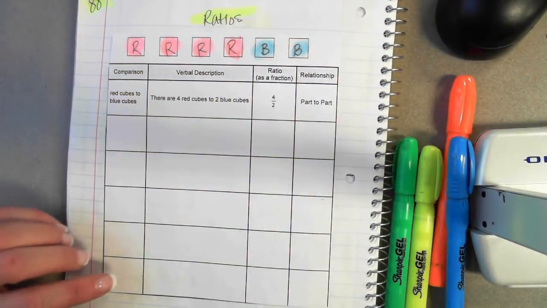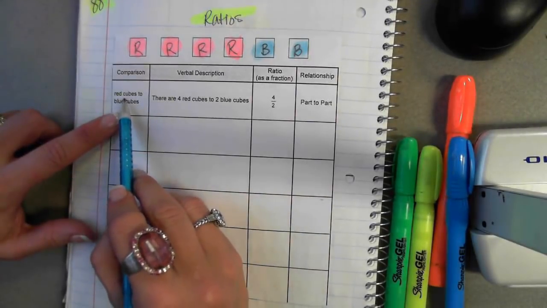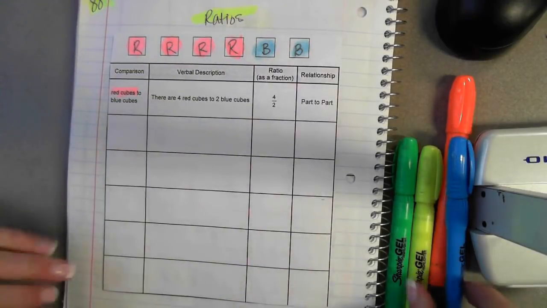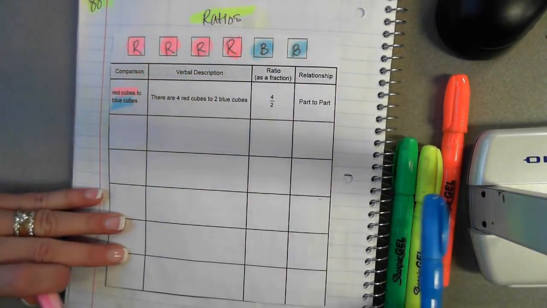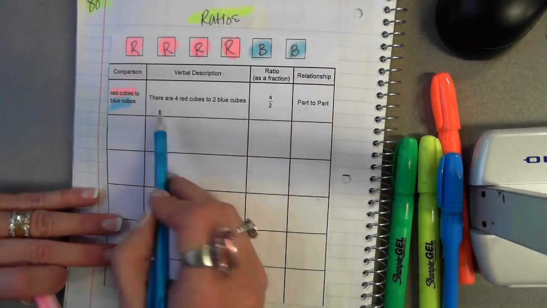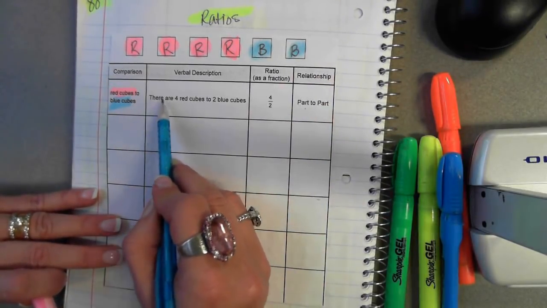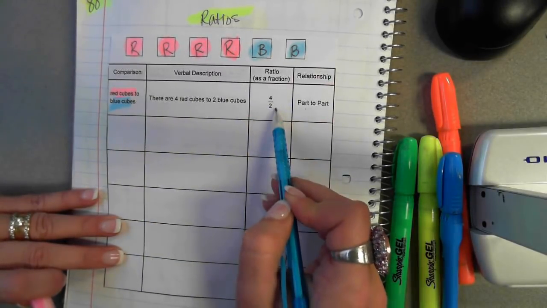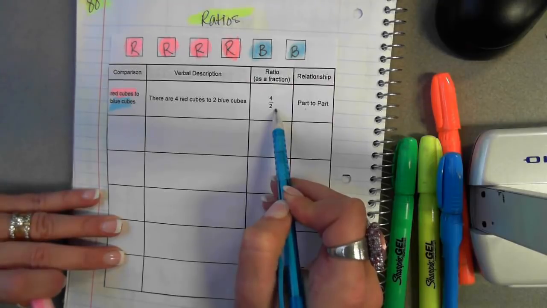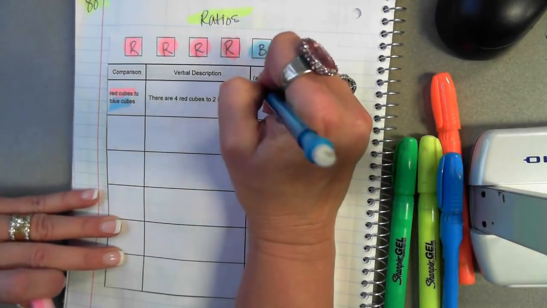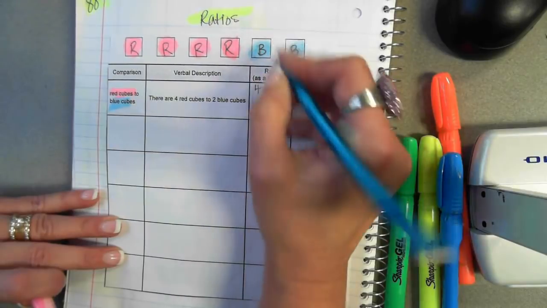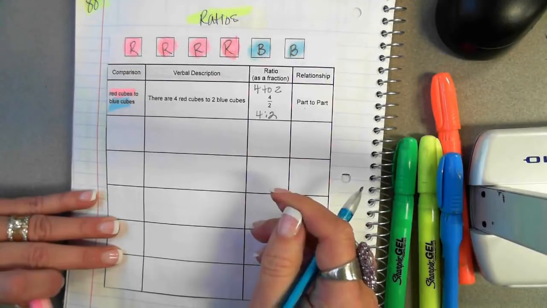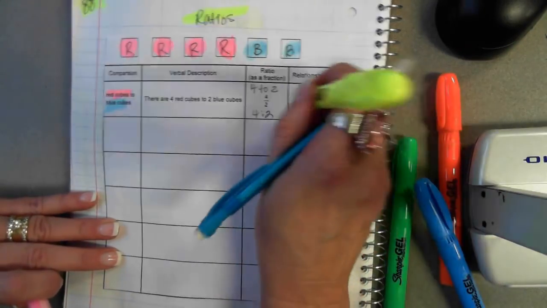So what you're going to do is, for example, the first one says red cubes to blue cubes. So you're going to compare red to blue. So that would be part to part. And I have an example over here, and this is how you're going to write your verbal description. There are 4 red cubes to 2 blue cubes. 4 to 2, as a ratio. I also want you to write it verbally, 4 to 2. And I also want you to write it as a colon, 4 to 2. So then it is part to part.